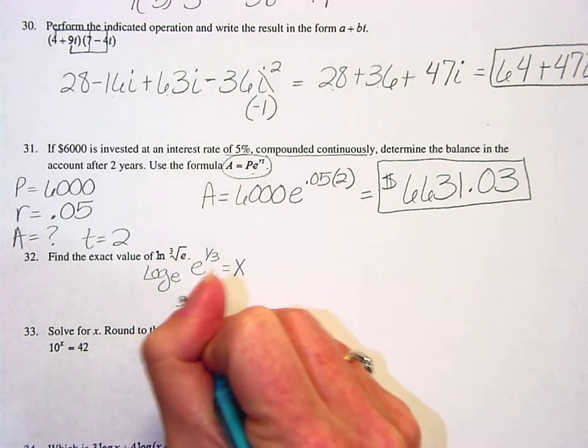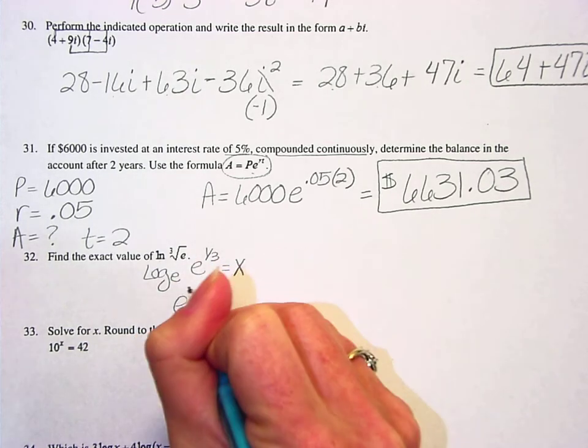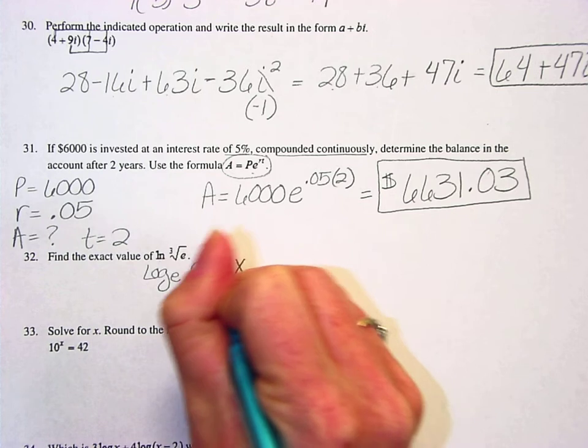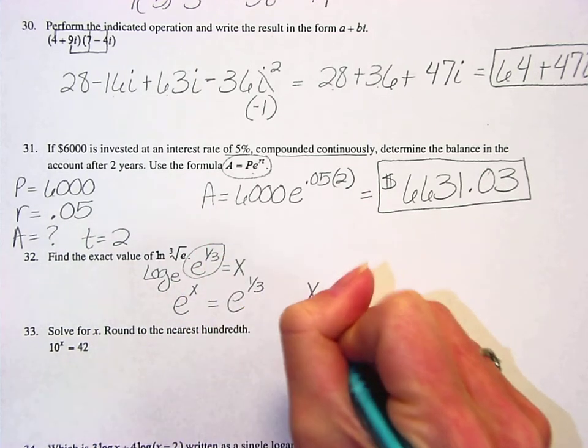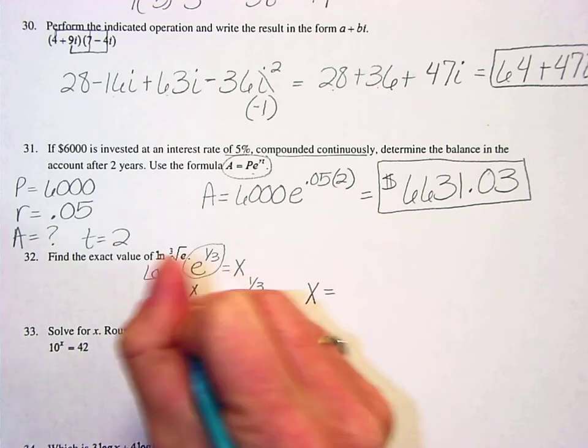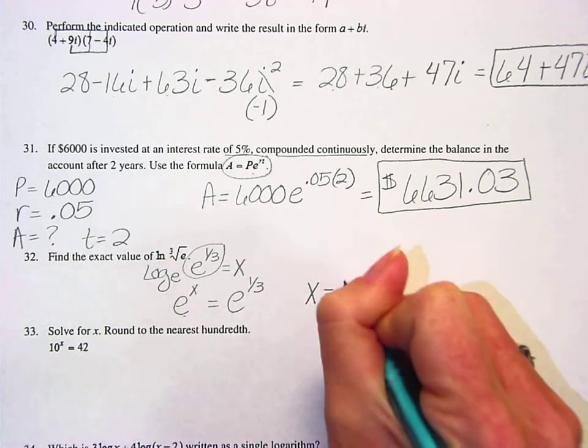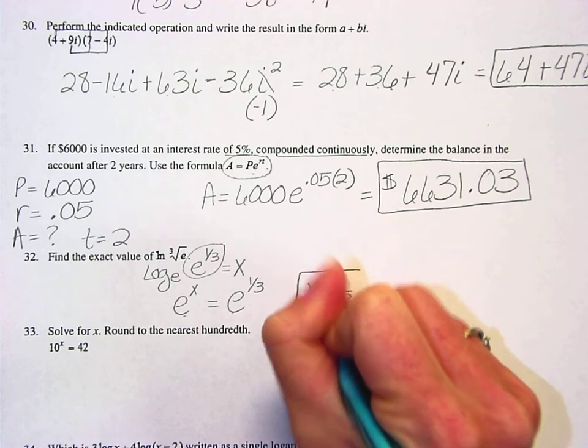So I'm going to say that my base is e. I've got an exponent of x, and it's going to be equal to all of this together, so e to the 1/3 power. So in this case, if my bases are equal, then I know my exponents have to be equal as well. So x is equal to 1/3.